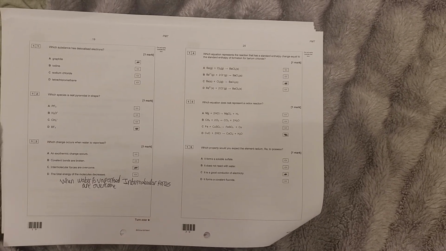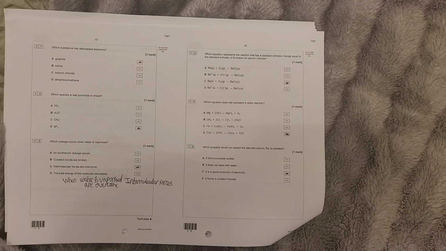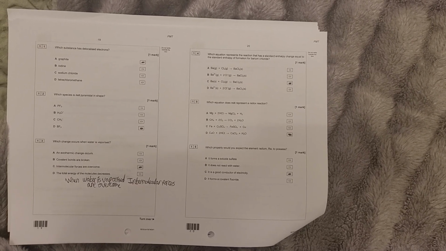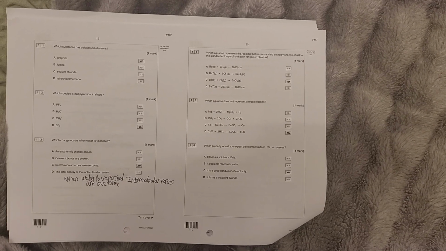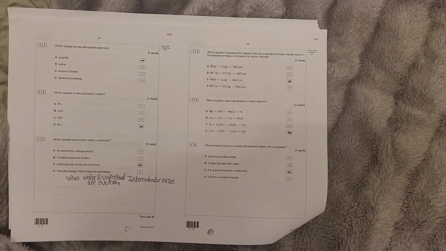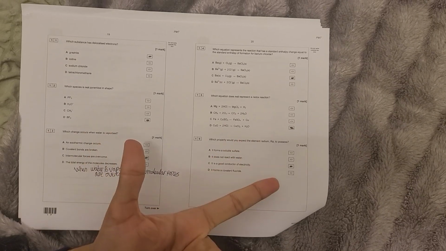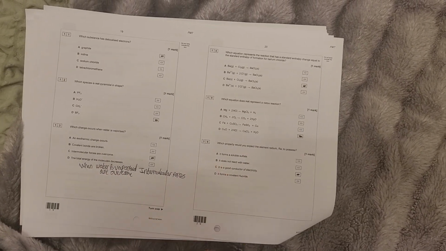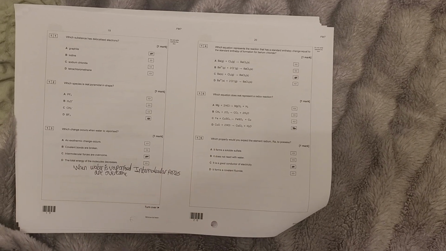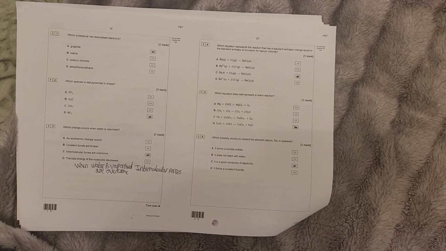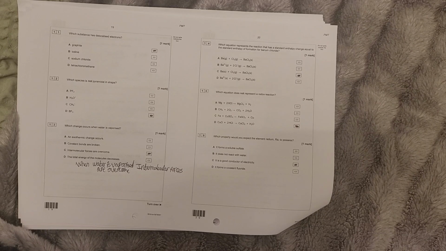Which property would you expect the element radium to possess? It forms a soluble sulfate. It does not react with water. Good conductor of electricity. Forms a covalent fluoride. I'm not familiar with any of these, but I know radium is a metal, and I know metals are good conductors of electricity. Therefore, immediately I'm going to choose C. Forms a soluble sulfate: I've never learned about radium forming a soluble sulfate in chemistry.